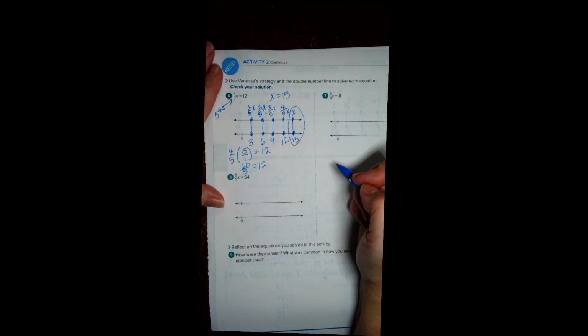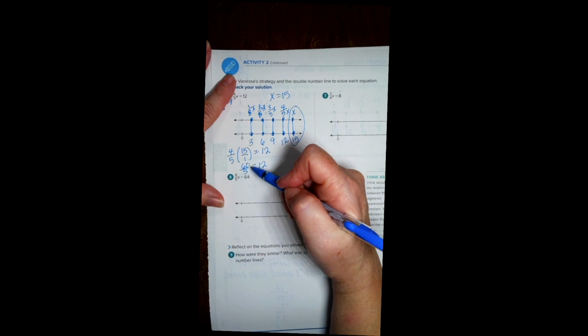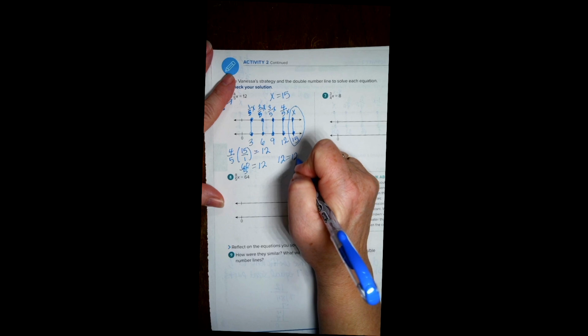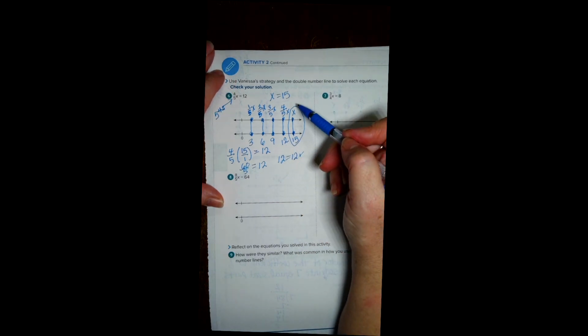60 divided by 5, I think of 60 minutes on a clock. If I count by 5s, it does take me to the number 12 on the clock. So 12 equals 12. It checks. That means x equals 15 is the correct answer.